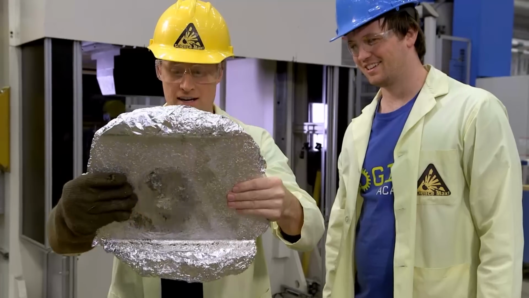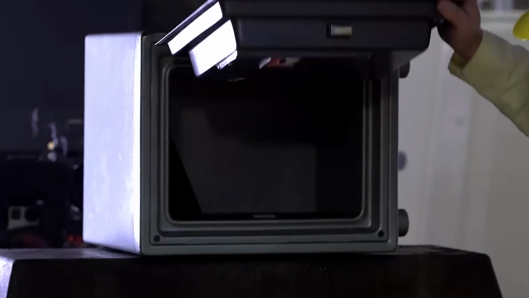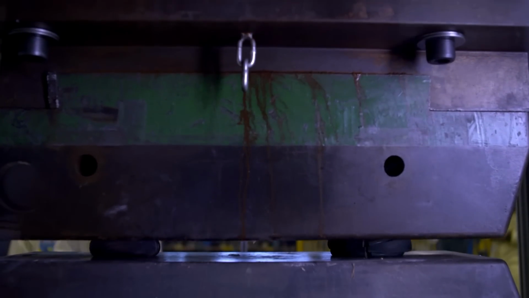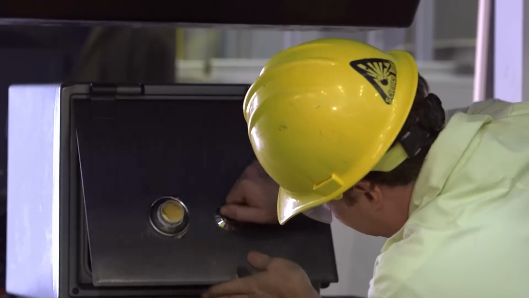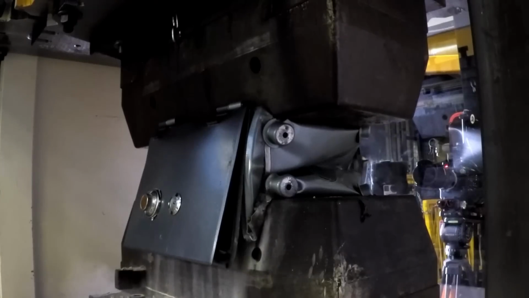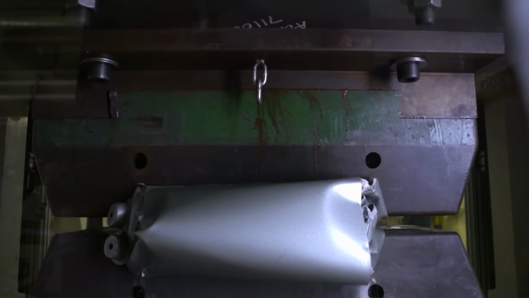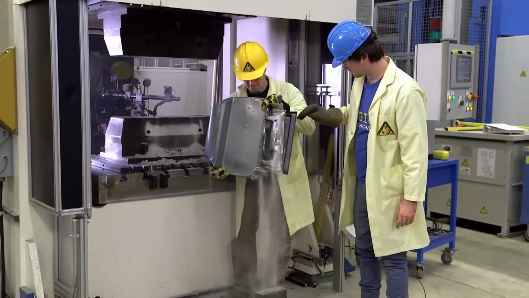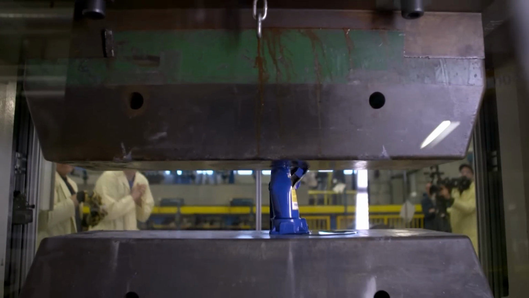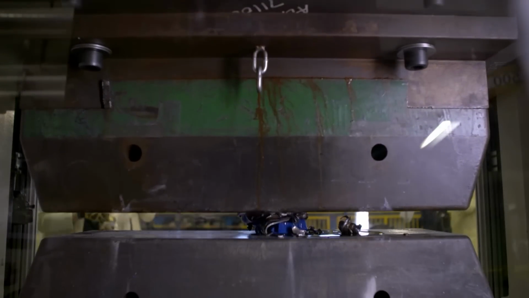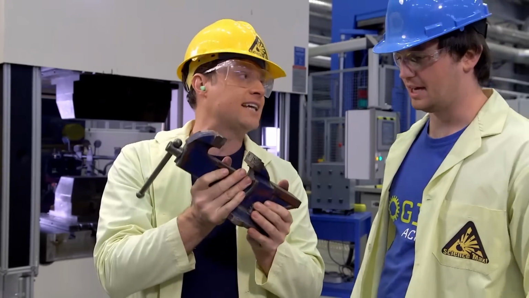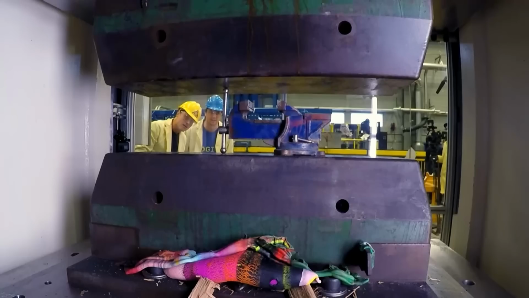This hydraulic press was so maxed out, we had to think of the toughest stuff to crush. We crushed hockey pucks, a safe, we crushed a hydraulic jack with the hydraulic press. This is a metal vise. Hard, strong, heavy, steel.